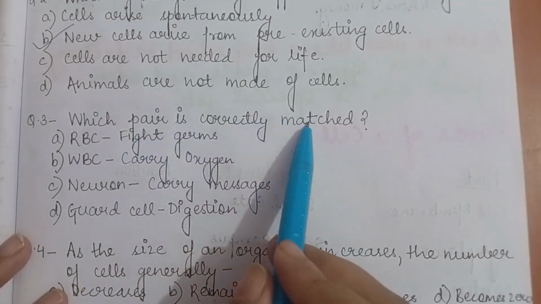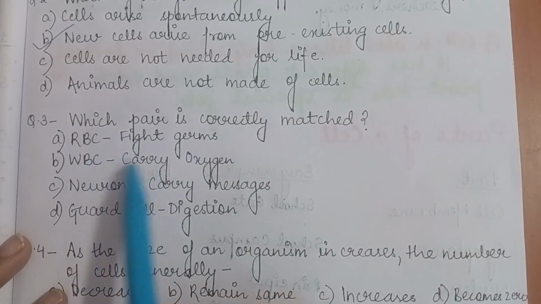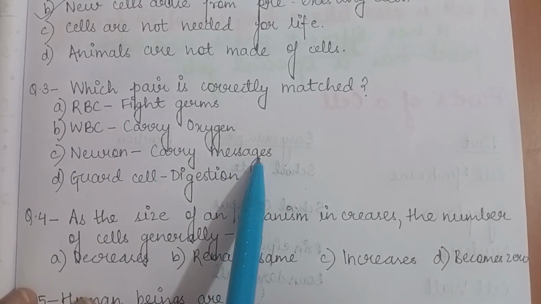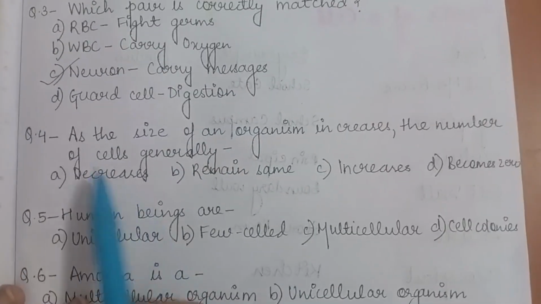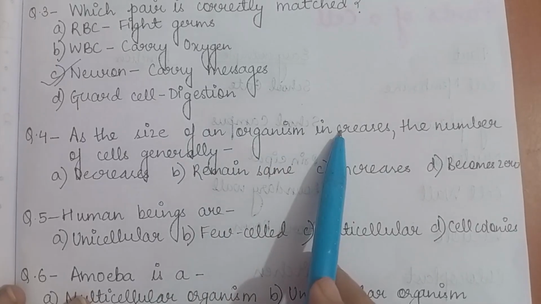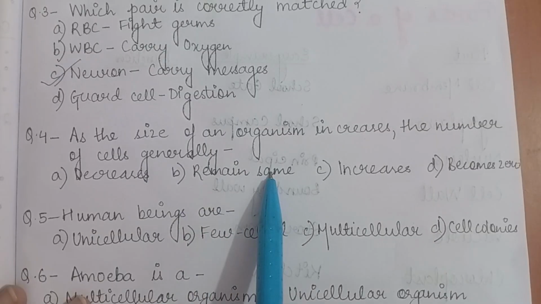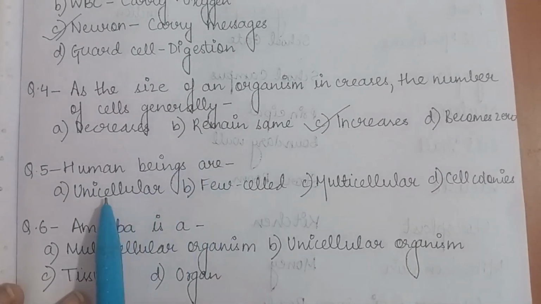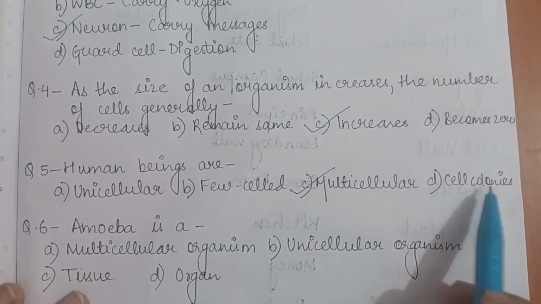Which pair is correctly matched? Red blood cells fight germs? No. WBC carry oxygen? No. Neurons carry messages? Yes, that's correct. Guard cell digestion? No. So option C is correct. As the size of an organism increases, the number of cells generally decreases? No. Remains same? No. Increases? Yes. Becomes zero? No. So option C is correct. Human beings are unicellular? No. Few-celled? No. Multicellular? Yes. Cell colonies? No.